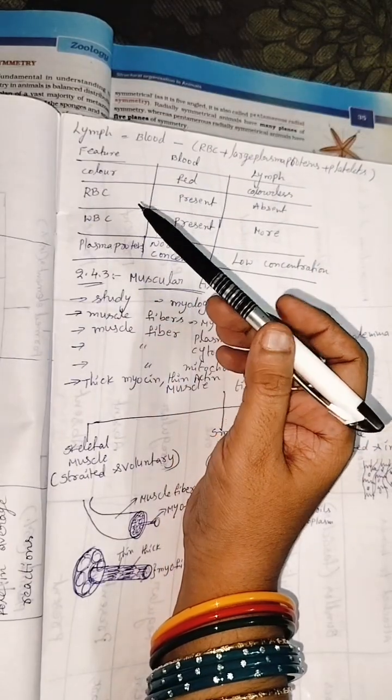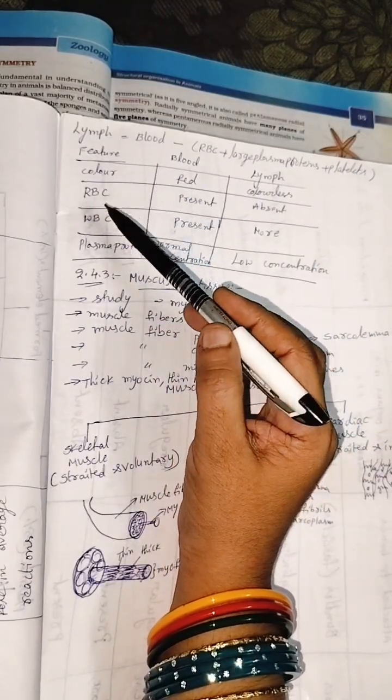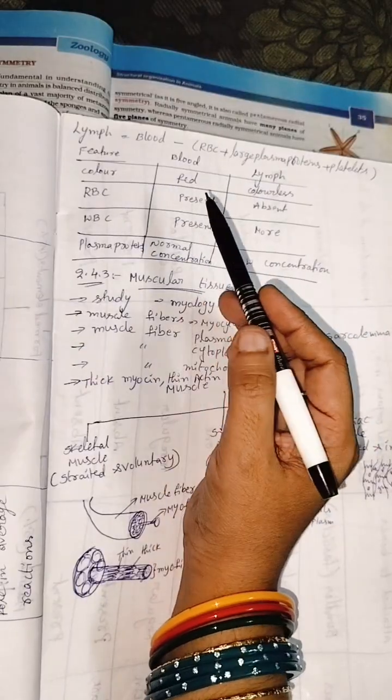So in this class we completed blood and lymph. In the next class we will discuss muscular tissue.